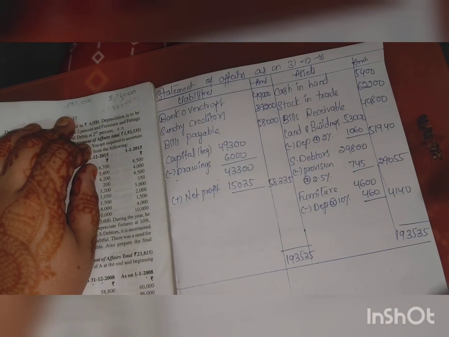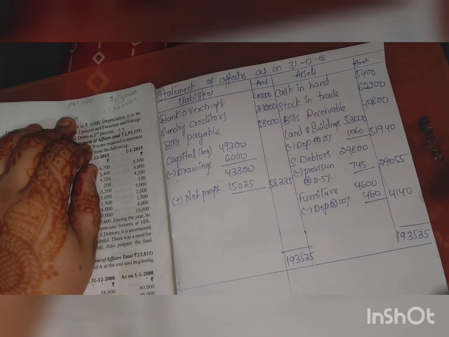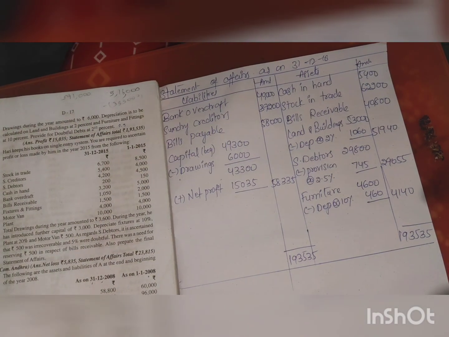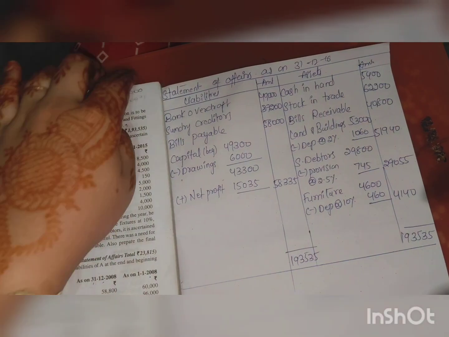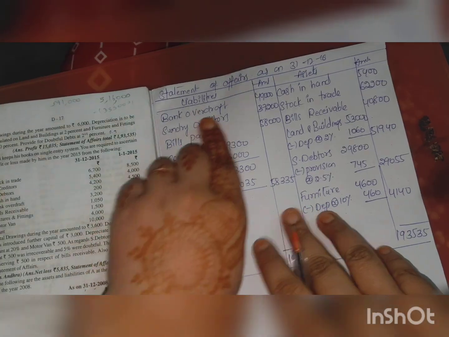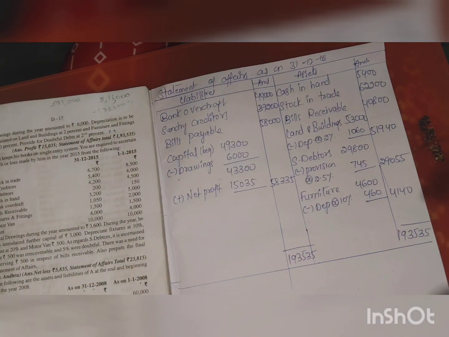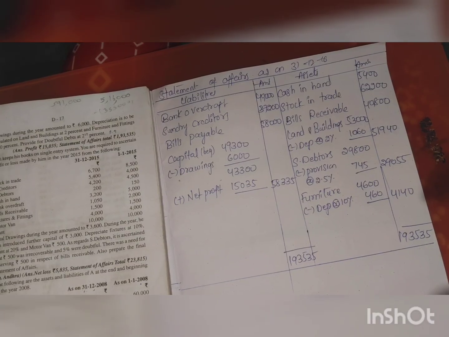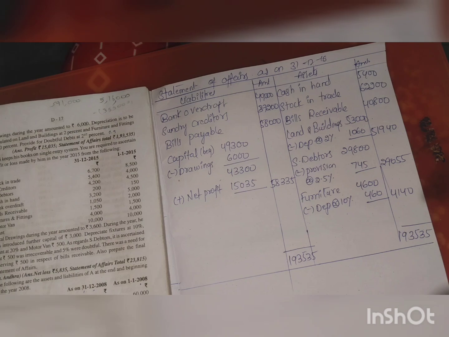In the problem, he also asks us to prepare the statement of affairs at the end of the year. So we have to prepare the statement of affairs at the end of the year. So you can ask, ma'am, we already prepared here, no? So we have prepared that to find out the capital. Here we are preparing at the end of the year. Earlier also we have prepared the statement of affairs at the end of the year, that we have prepared only to find out the capital.